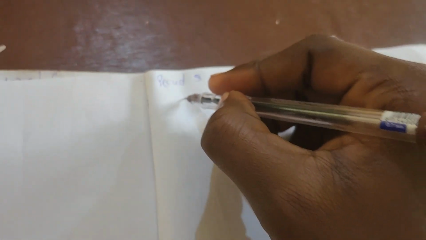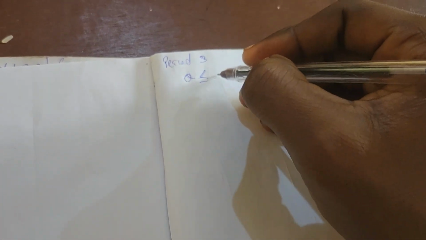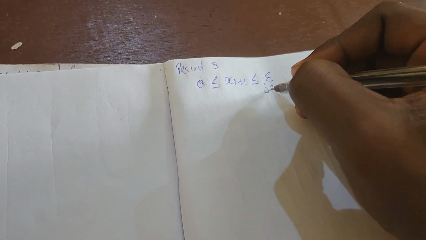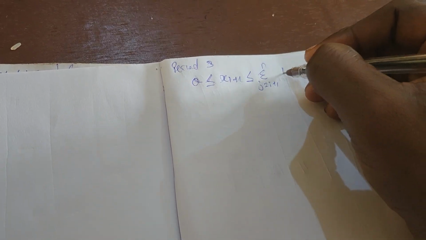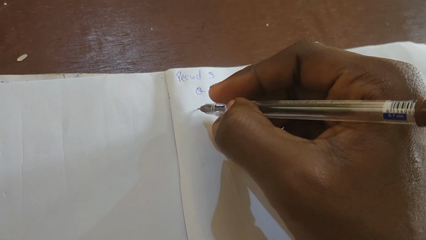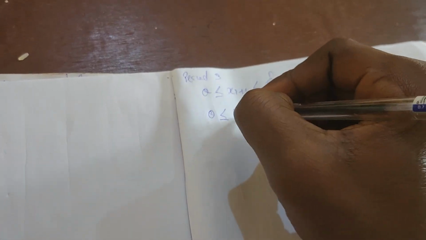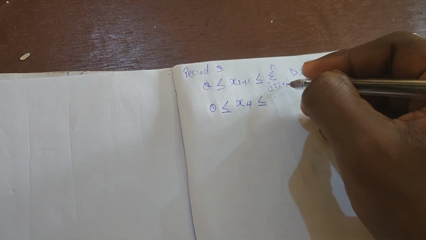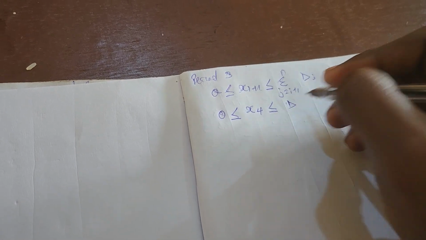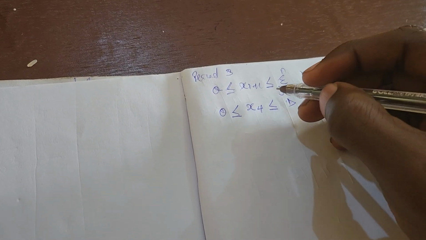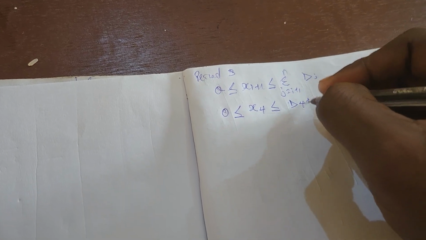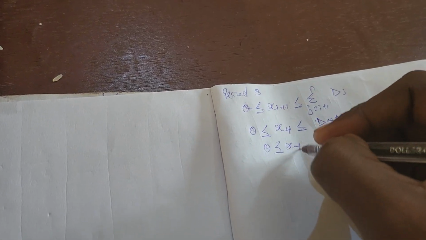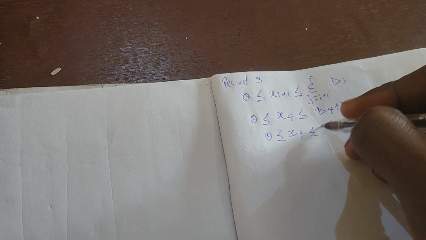So for period 3, it will be from 0 to x_{i+1}, summation j equals i plus 1 of d subscript j. So that would be from 0 to x4. That would be 3 plus 1, that's 4, D4 plus D5, and so on. So our D4 here is what? X4. Our D4 is what? 0. We don't have anything like this, so it's 0.